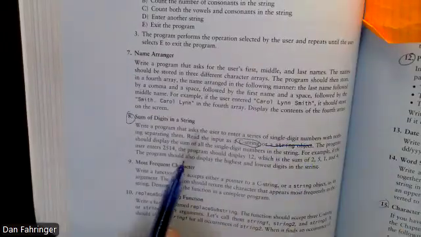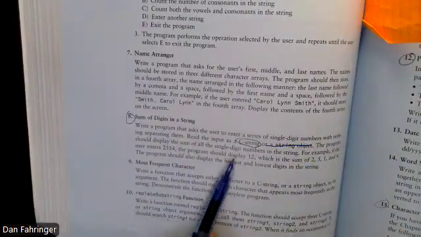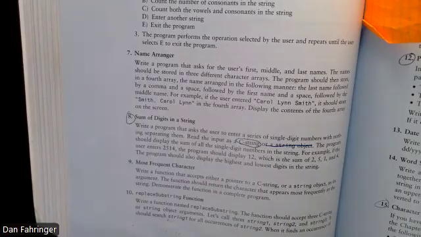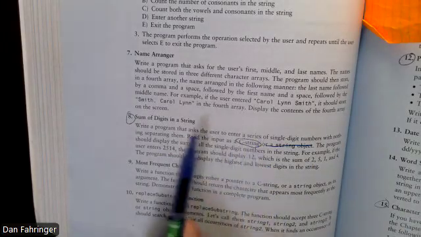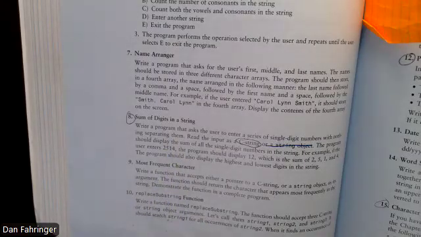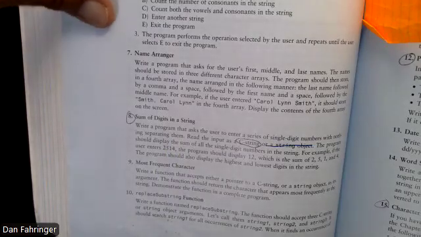The program should display the sum of all the digits. For example, 2514 should display 12. So this is going to give us some practice working with a C string, and practice somehow converting it to an integer type of deal so that I can add them together. Everything you need is in the code listings.